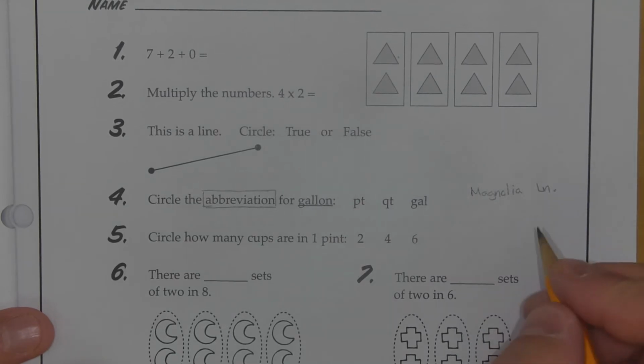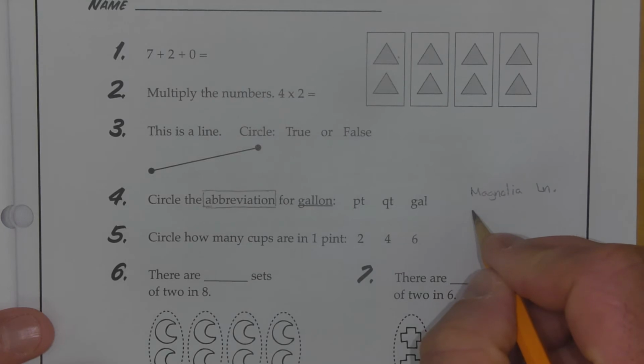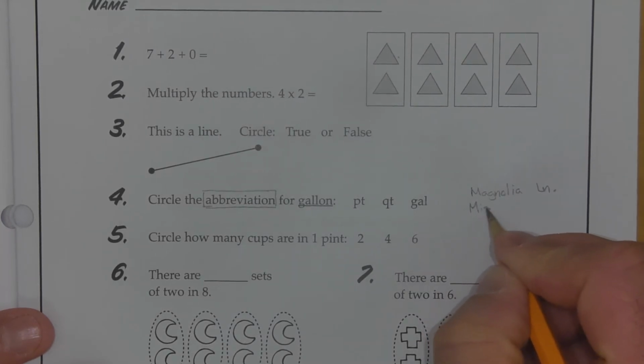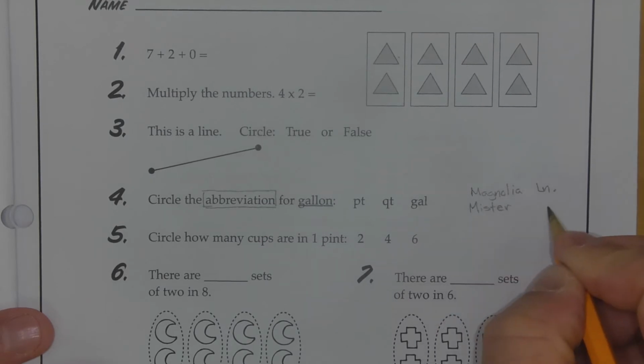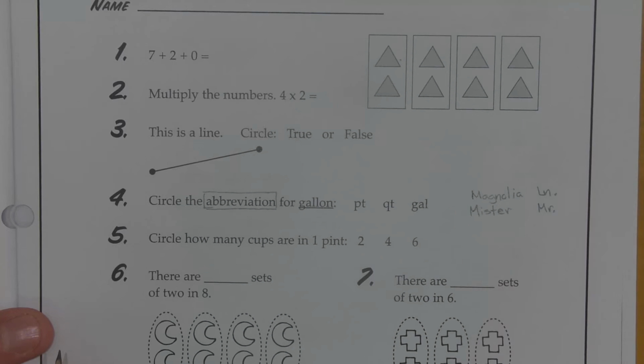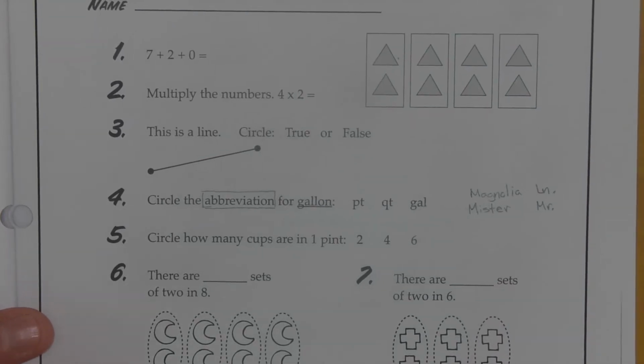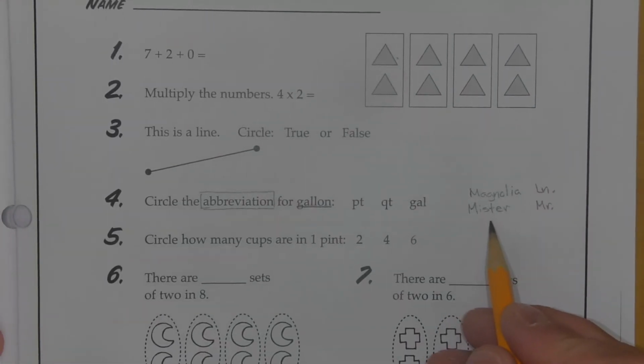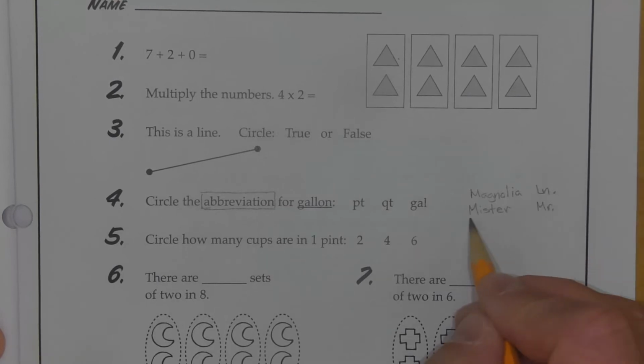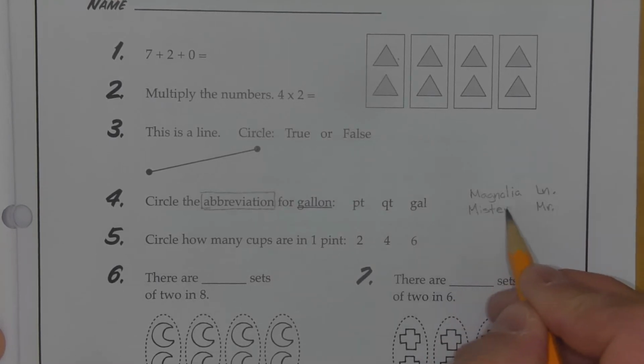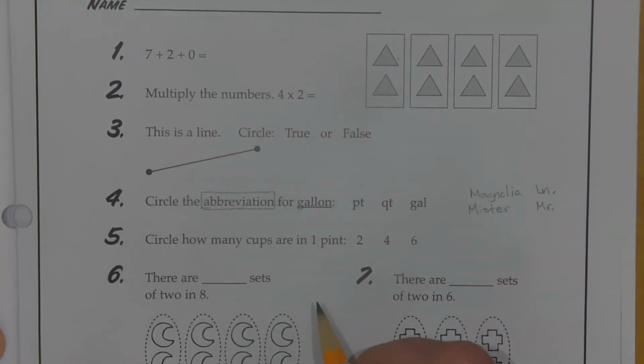Another place you see it often is in Mr. or Mrs. or Miss. Instead of writing the whole word Mr. out, we just write Mr. with a period at the end of it, and that stands for this particular word. So oftentimes it's the first letter and the last letter, and then there's a period after it.